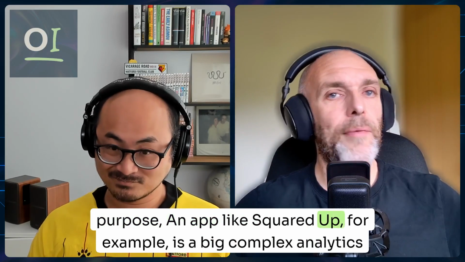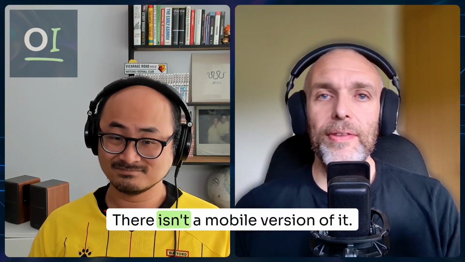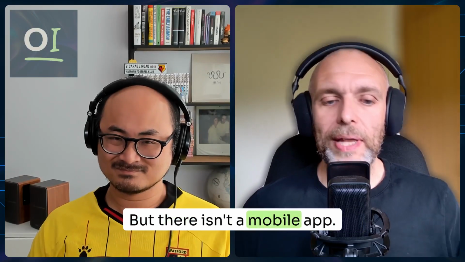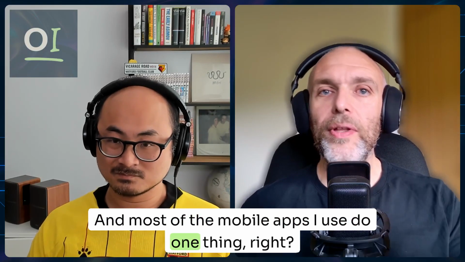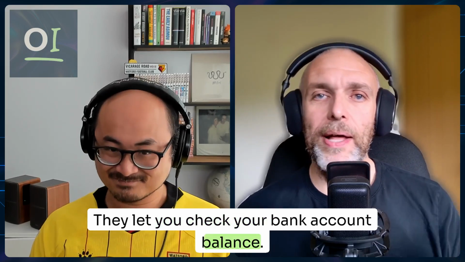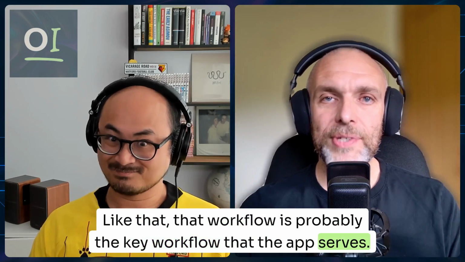An app like Squared Up, for example, is a big complex analytics tool. There isn't a mobile version of it. You can use it on a phone, sure, right? But there isn't a mobile app, and most of the mobile apps I use do one thing, right? They let you post a tweet, they let you check your bank account balance. That workflow is probably the key workflow that the app serves.